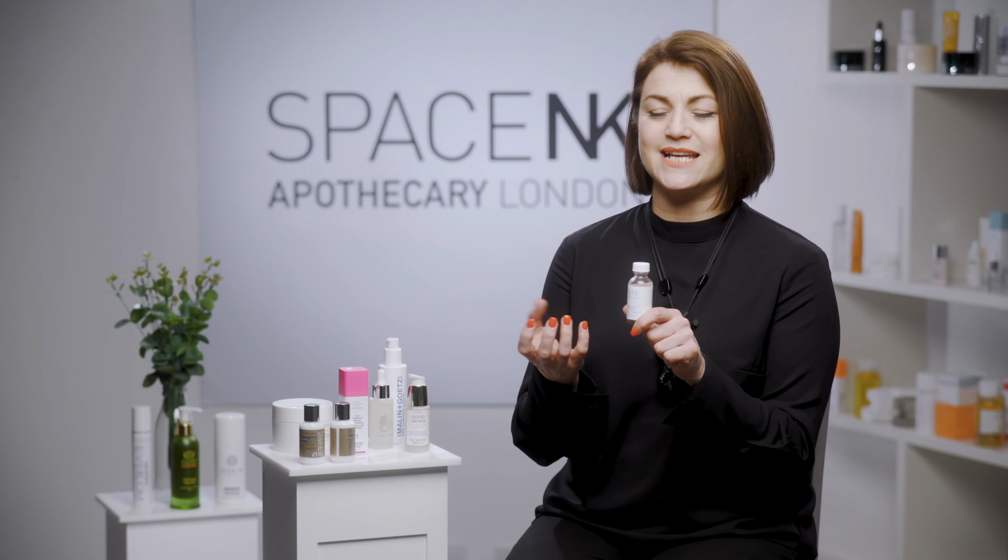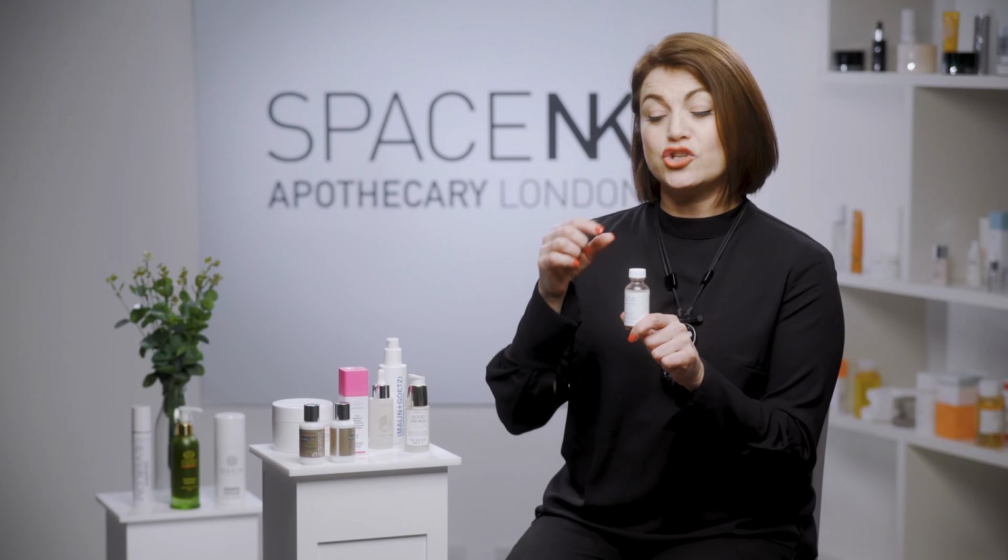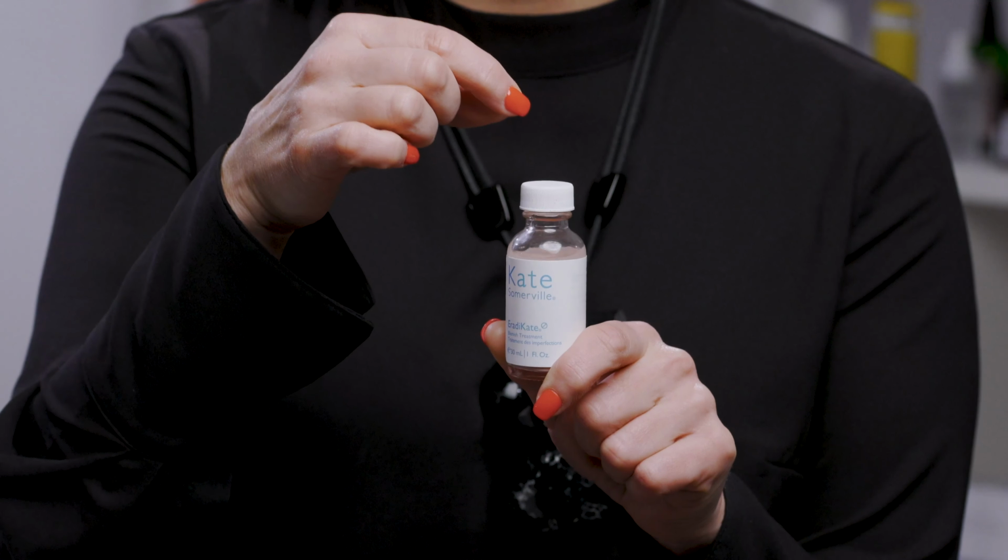The bottom contains our fabulous salicylic acid, which we know is great for anything blemish related, anti-inflammatory, antibacterial, and also helping clear the pore. And as well as that, we've got sulfur. Sulfur is brilliant for helping to dry out that blemish and speed up the healing process. Just open the bottle, pop in your cotton bud, and dab on a blemish as soon as you see it coming.